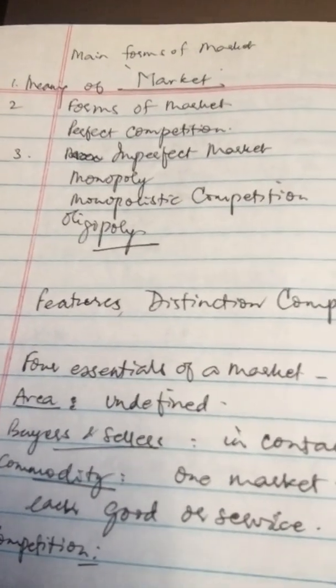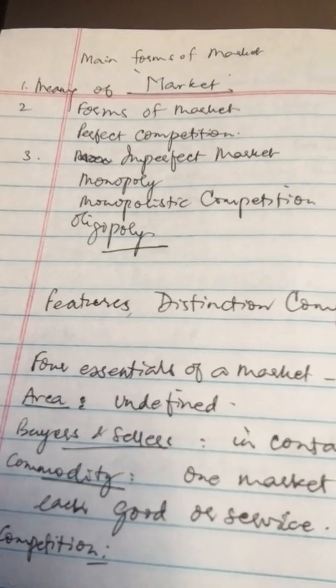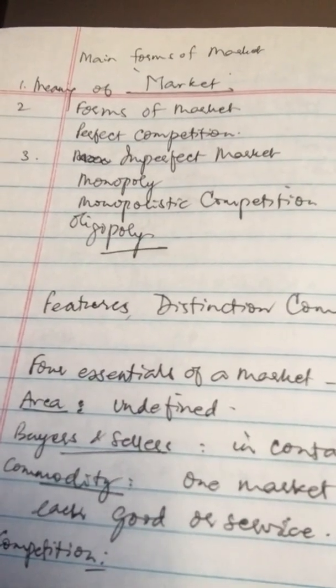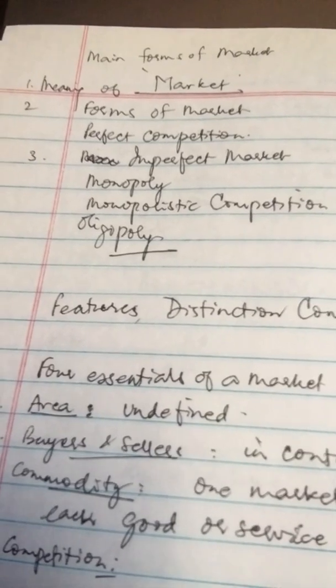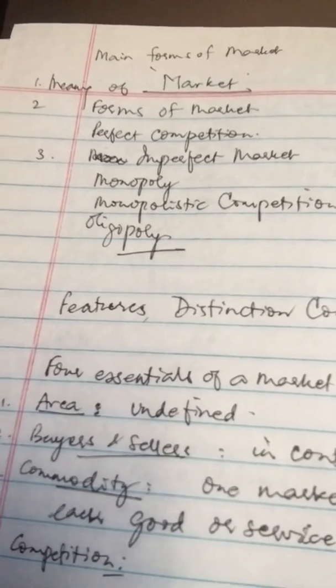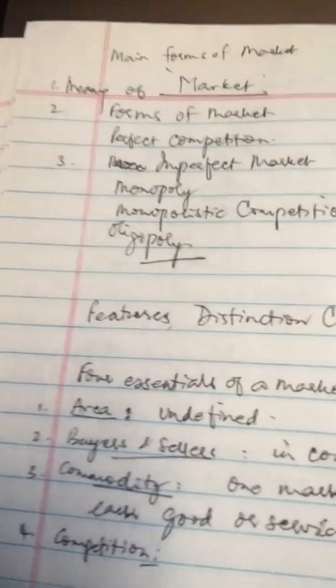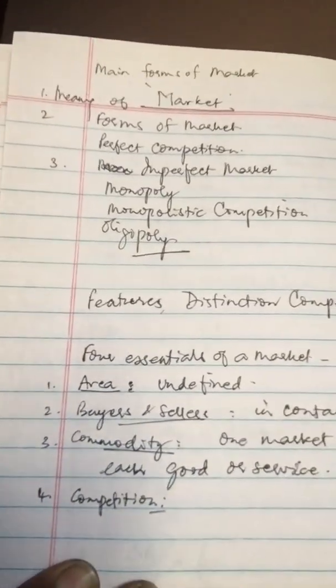And then we talk about a commodity. For the existence of a market, there must be a commodity which will be bought and sold by the buyers and sellers. And we have one market for each product or factor service. That has to be kept in mind.